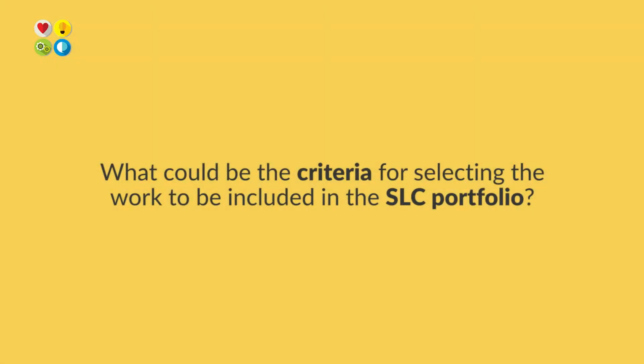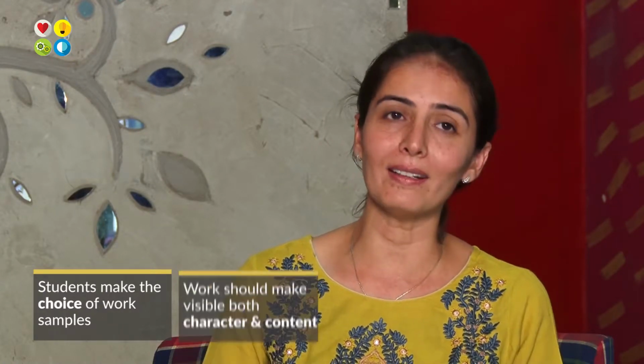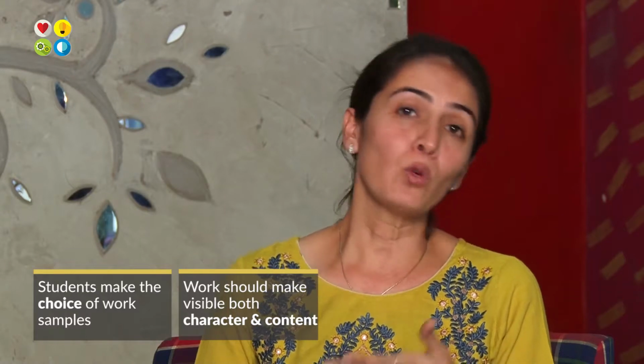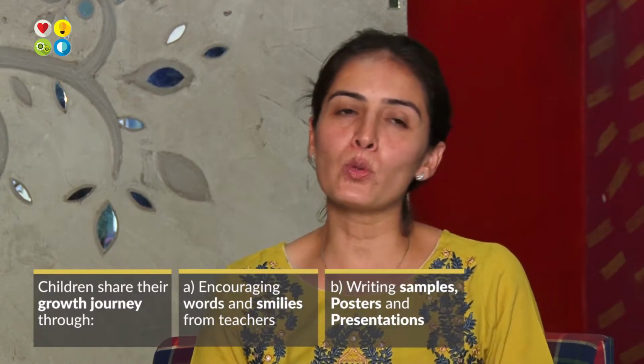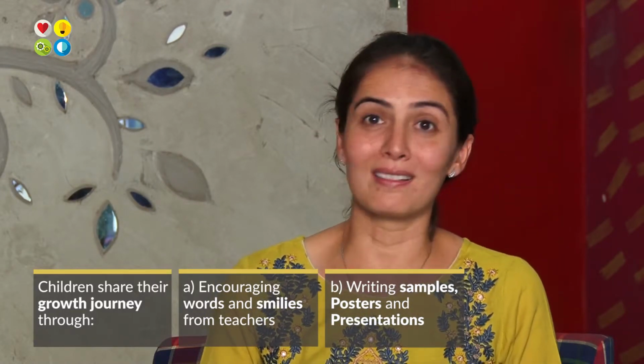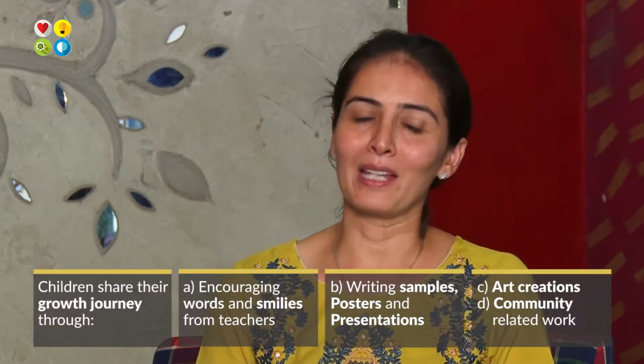What could be the criteria for selecting the work to be included in the SLC portfolio? The choice entirely depends on the students. Then only will there be a sense of ownership. The student can sit with the teacher and select samples which show the development of not only the content but the character as well. He would also choose samples with encouraging comments from the teacher or a smiley, or samples of writing, posters, presentations, art, community-related work, or something which stood out and has a strong memory.